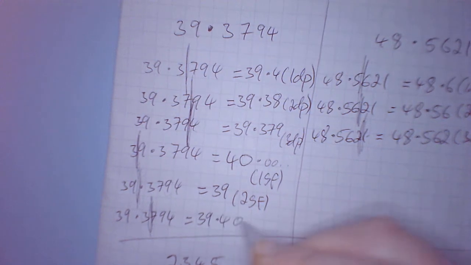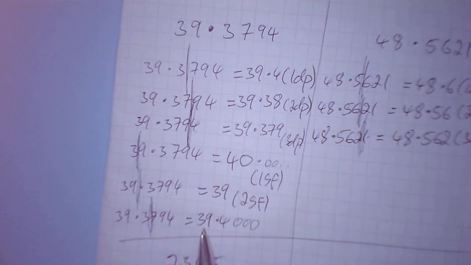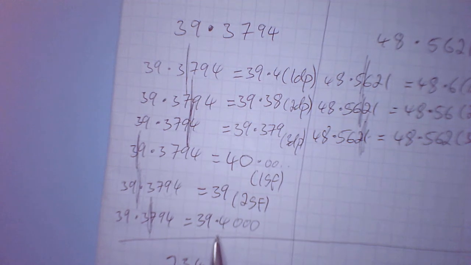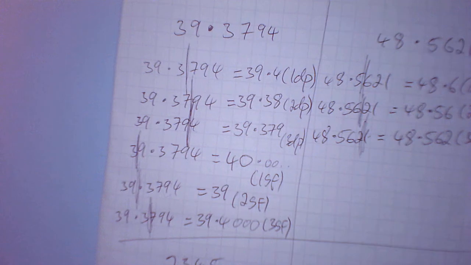39.4. Everything else goes to 0. The 7, the 9, and the 4 go to 0. But as you know, you would usually just write that as 39.4, and you'll notice this time that there are 3 numbers that are not 0, and that's because I've gone to 3 significant figures.